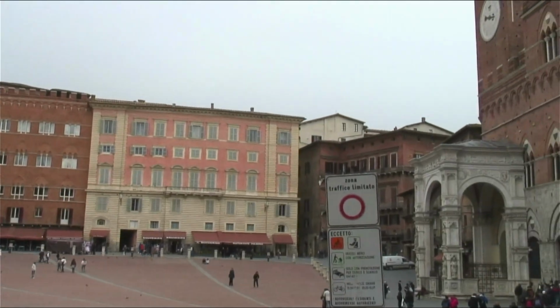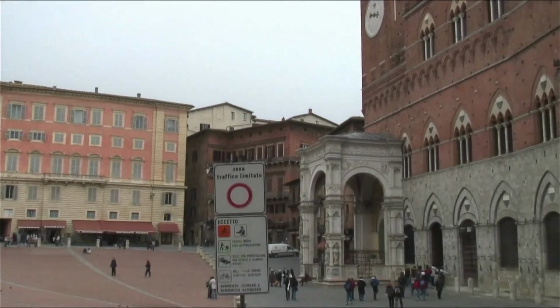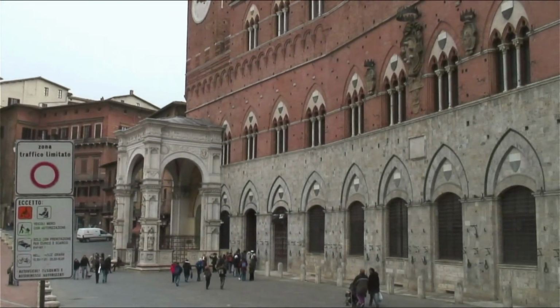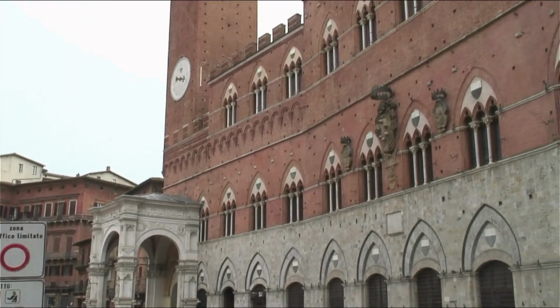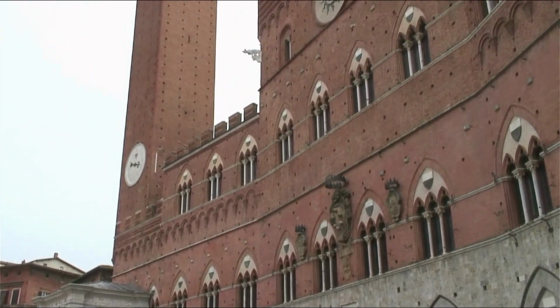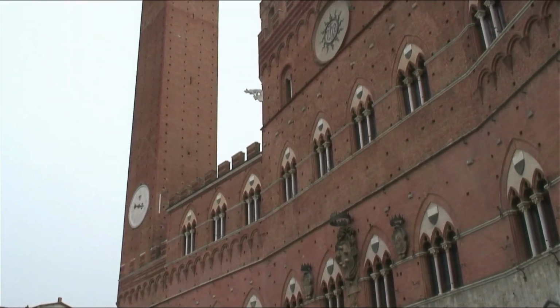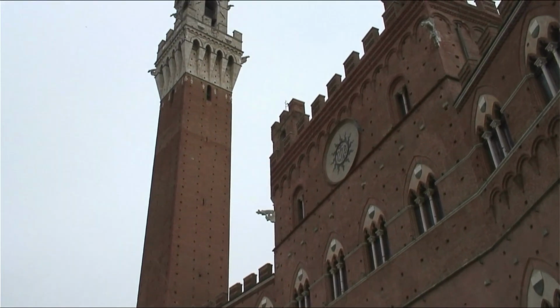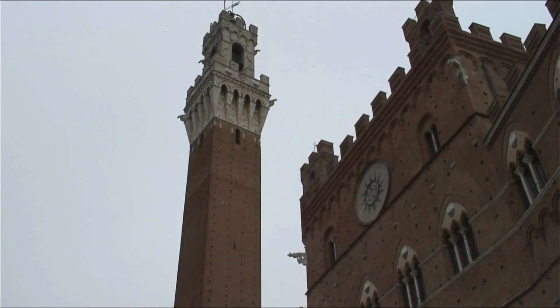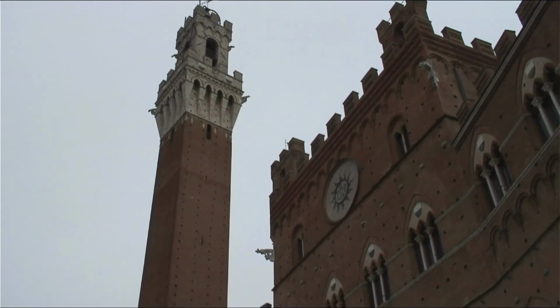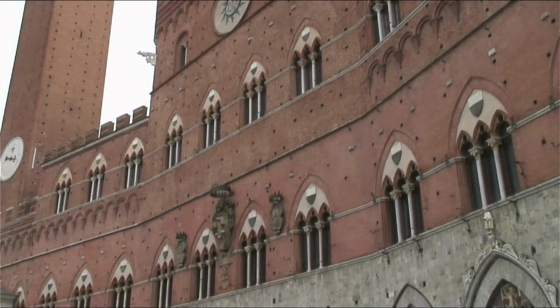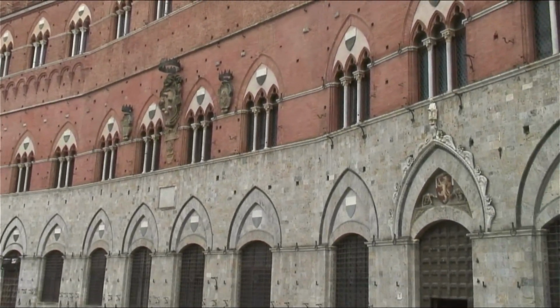Built in the 1300s, it was captured by the Florentines, Florence. And this has remained the same ever since. This tower here was built 330 feet tall, built in 1342. The city hall.